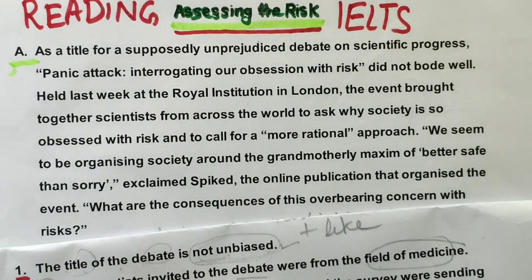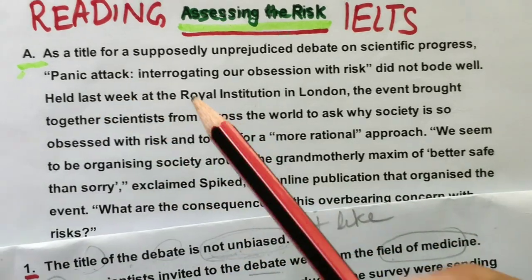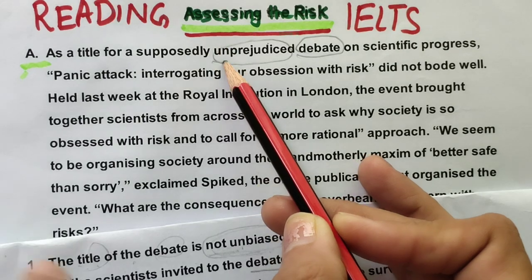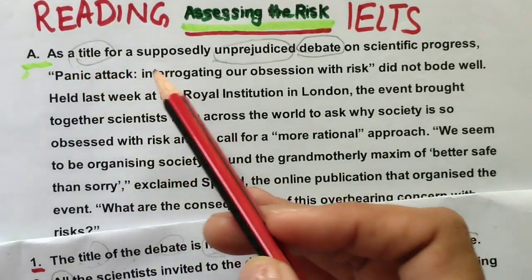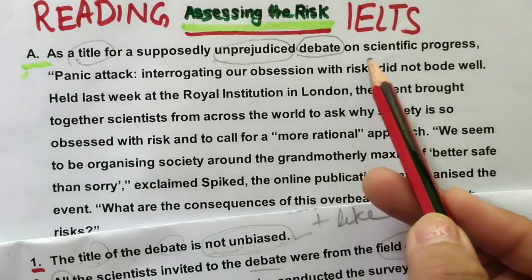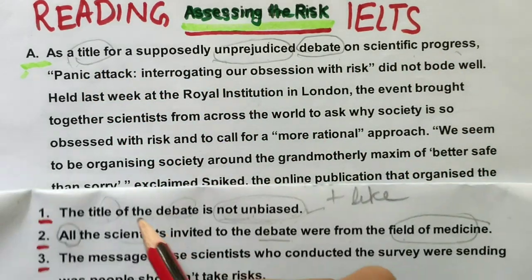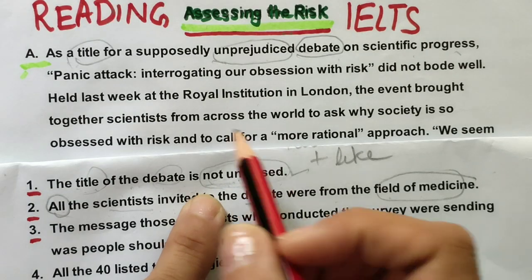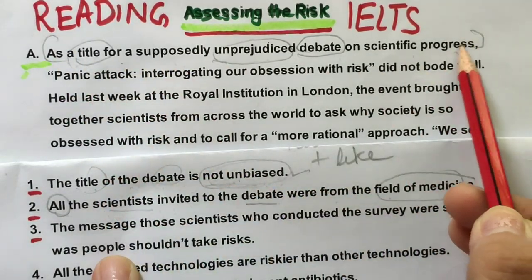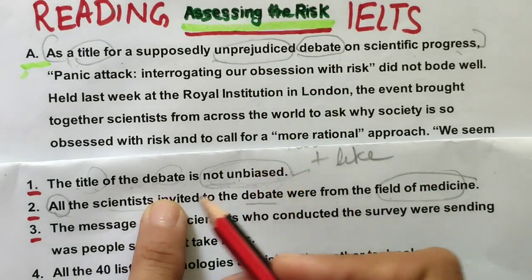Definitely you will improve your band scores. So here the first paragraph is there, the debate word, and I can see the unprejudiced word is also there, as a title for a supposedly unprejudiced debate on scientific progress. The title of the debate is unbiased. Okay, from this location, please decide your answer, then I will tell you the answer.